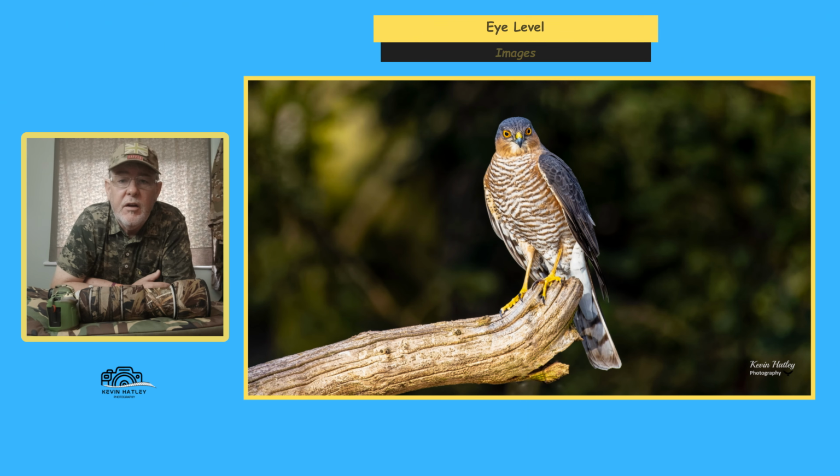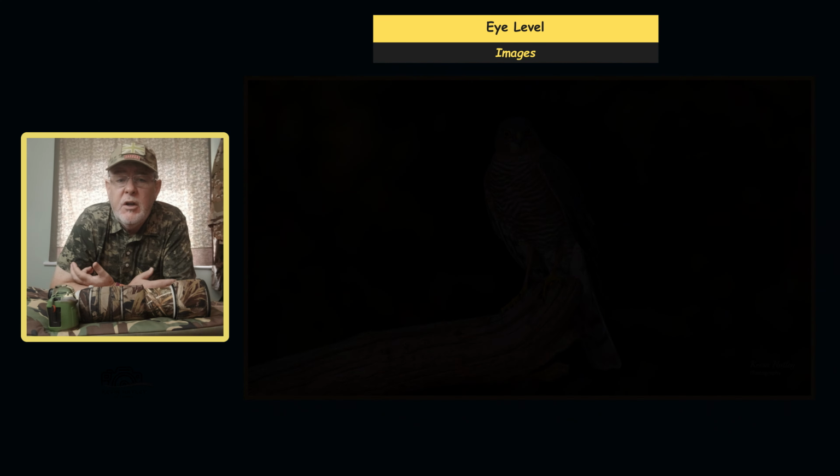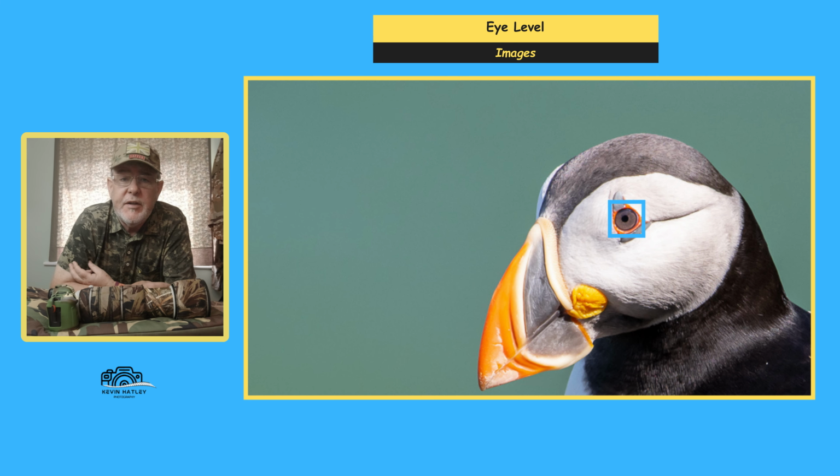The eyes and the head are probably the most important parts of a bird to get sharp in your images. For stationary birds, I would use a single focus point or eye detection, if you've got it, placed on the bird's eye.